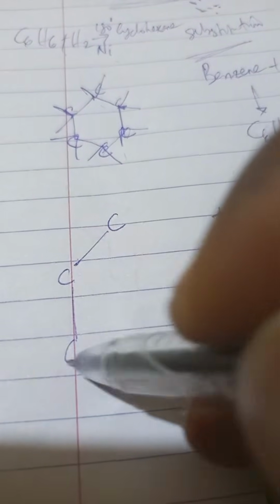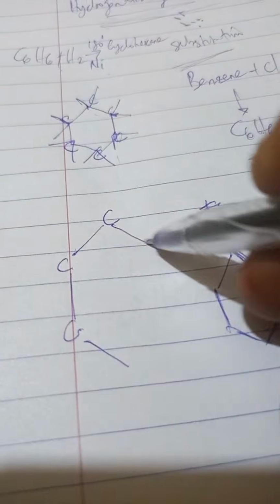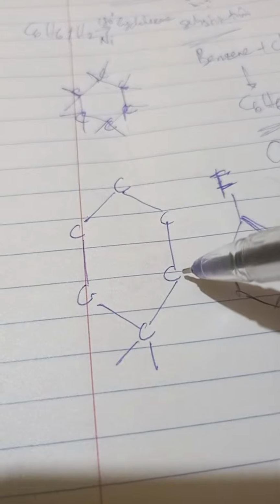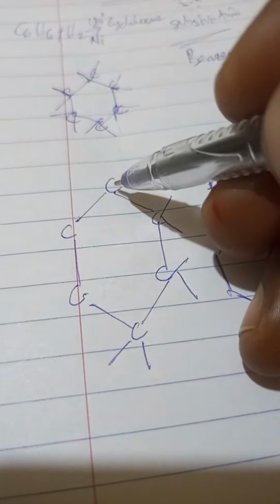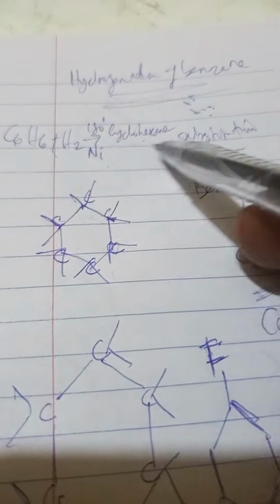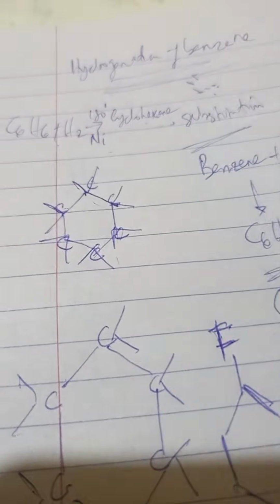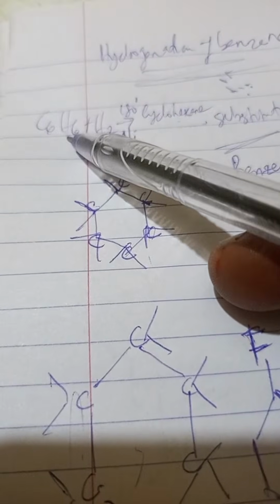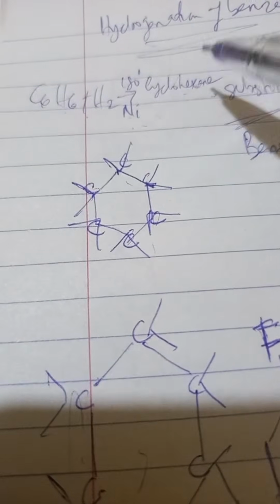Let me redraw it again in case you don't understand. Draw one line here, put carbon, put carbon, put carbon, put carbon, put carbon, put carbon. Each of these lines, you now put hydrogen to it. No double bond here, because hydrogen has replaced it. Hydrogen has kicked off all double bonds. So the double bonds are now single bonds. So we call this cyclohexane. So hydrogenation of benzene under a nickel catalyst at 180 degrees C will give you cyclohexane.